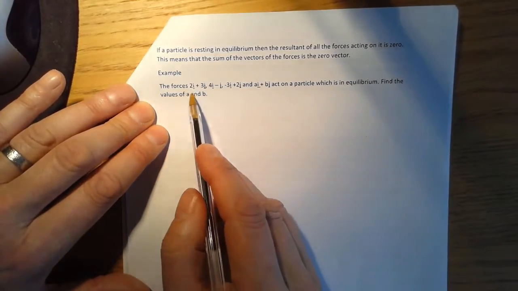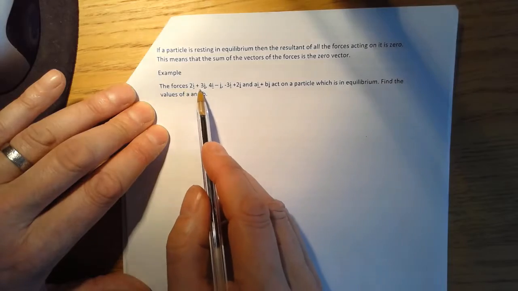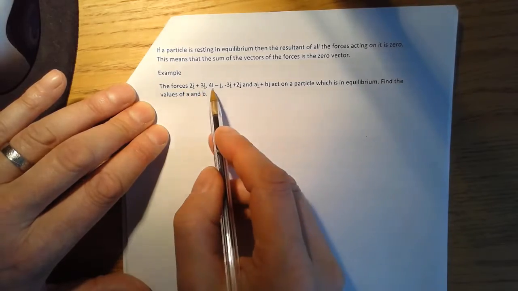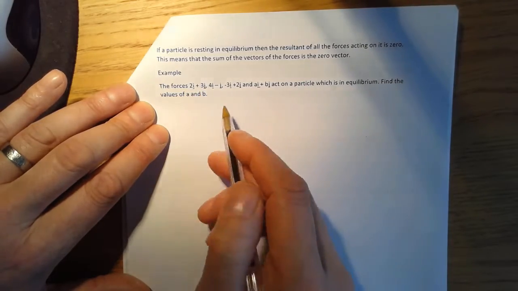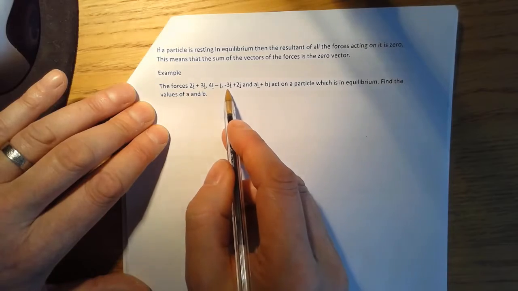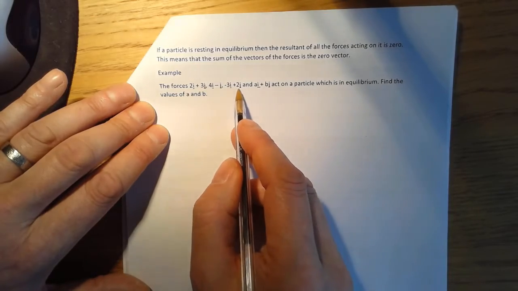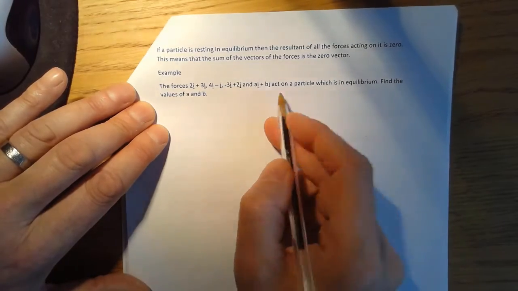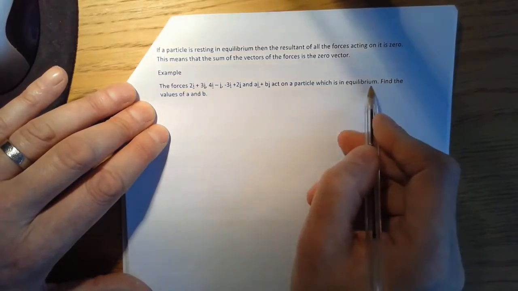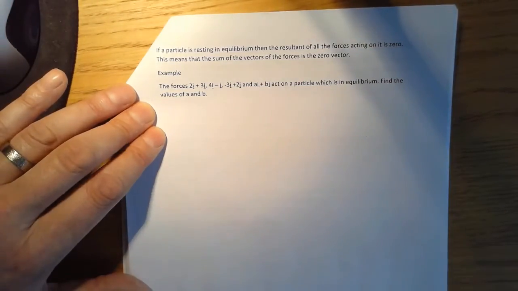So I've got the forces 2i plus 3j, 4i minus j, minus 3i plus 2j, and ai plus bj act on a particle which is in equilibrium. Find the values of a and b.